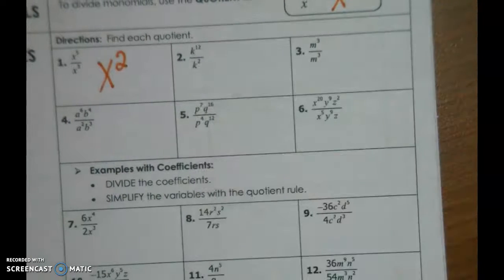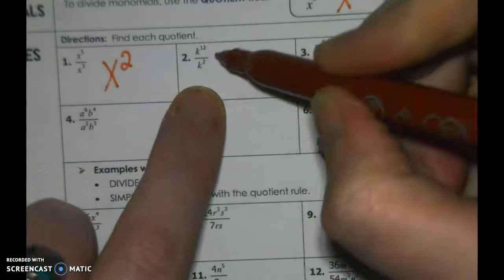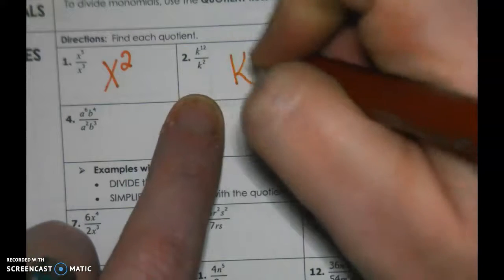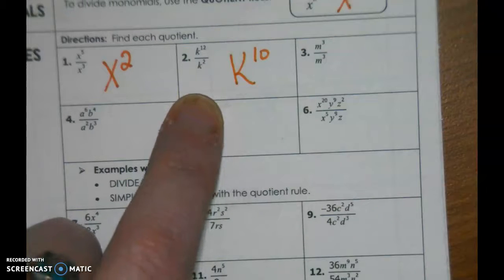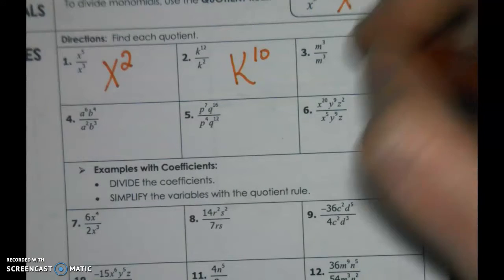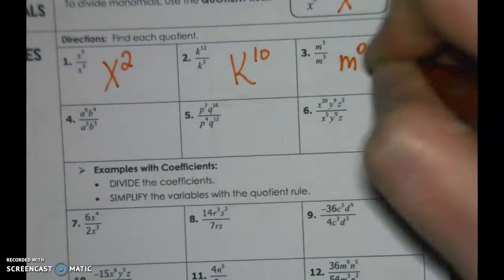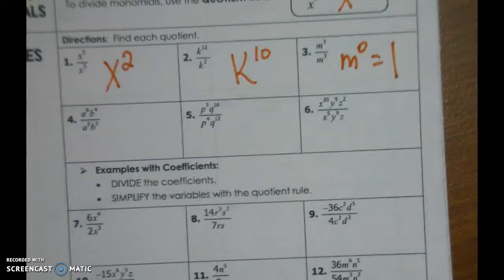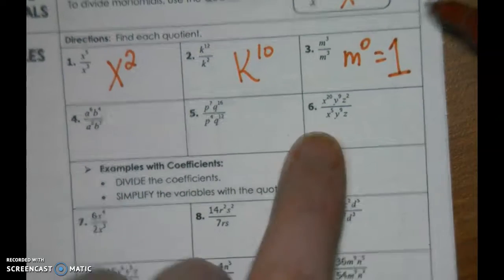Okay, and don't worry, we're not going to do this whole page. Look at this one, k to the 12th over k squared. Well, 12 minus 2 is k to the 10th. How about this? This one's a trick one. So I have 3 minus 3. Well, that is m to the 0. Anything to the 0 power is 1. Not 1m, just the number 1.